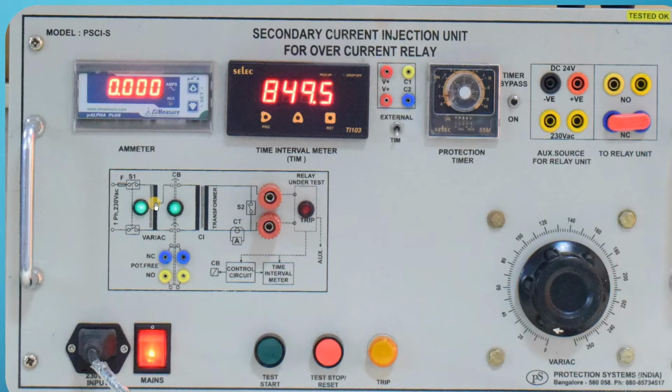That means it takes a small voltage and correspondingly converts it into current. Here you can give a maximum of 30 volt, and it can generate a maximum current of 50 ampere. But from the input side it will take a maximum of 5 ampere. That means the 5 ampere is converted to 50 ampere.